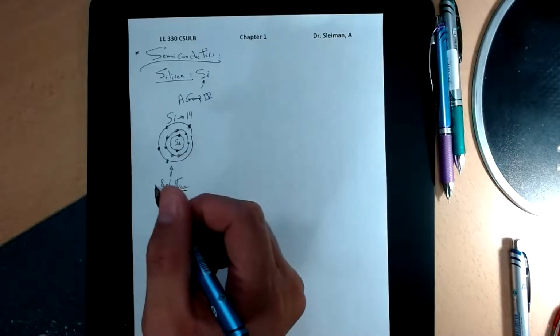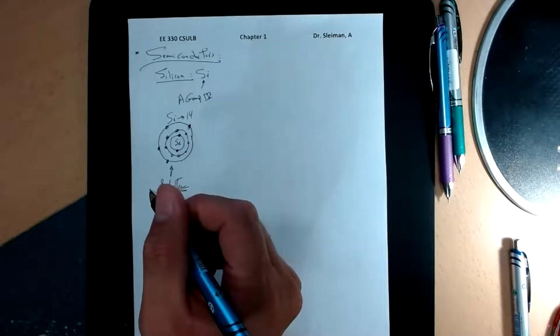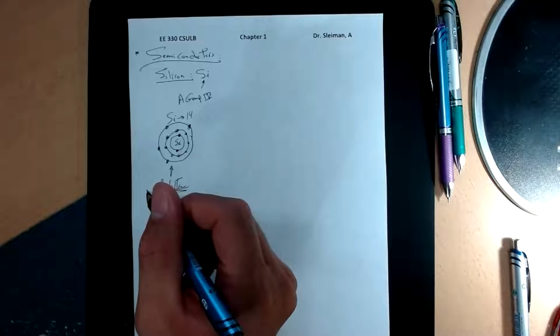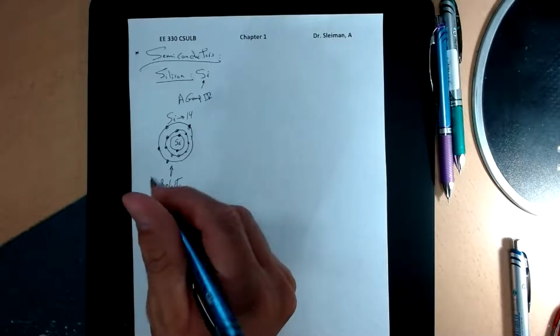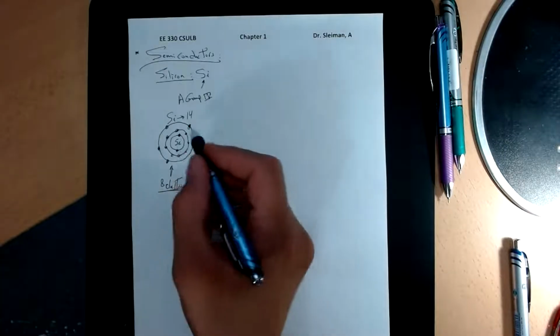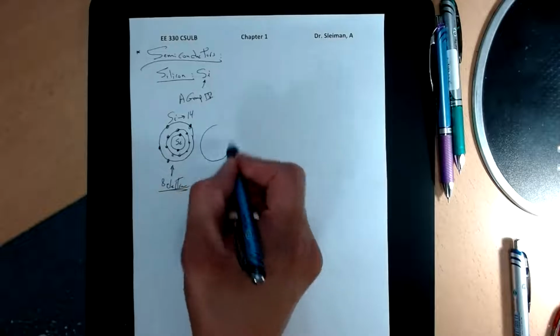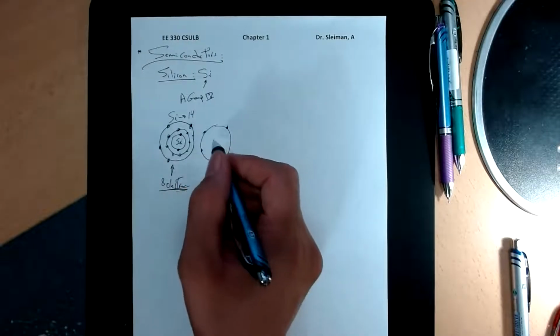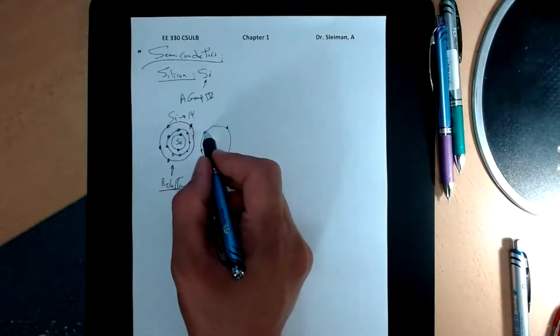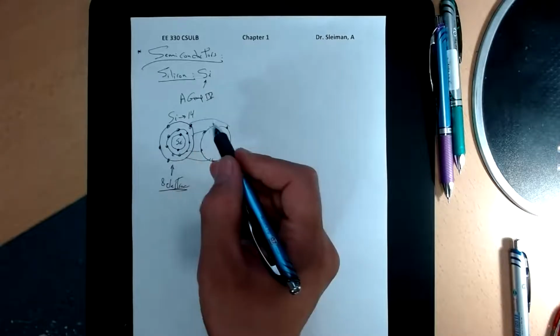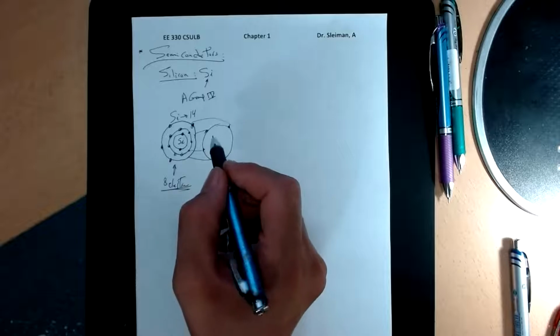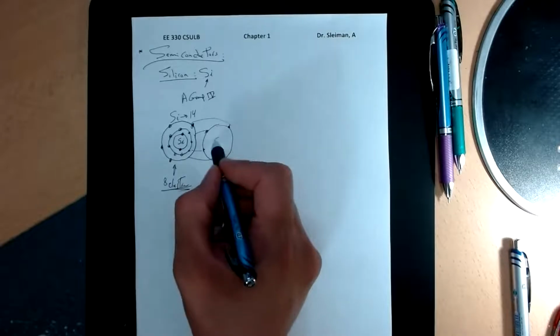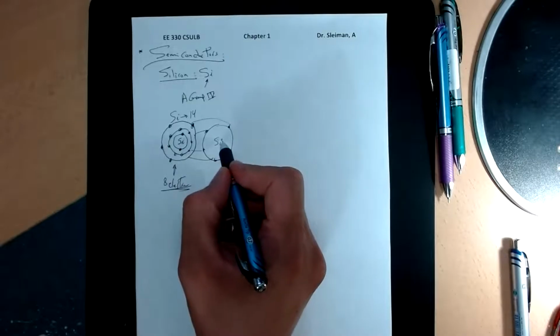So silicon is the most popular material in the industry for semiconductors. Each atom shares those 4 electrons with the close-by silicon atom.